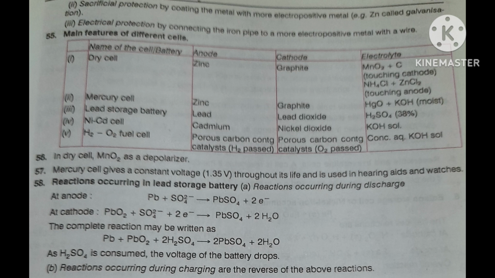Here, as anode, what will we use? As anode, porous carbon containing catalyst, and hydrogen is passed.